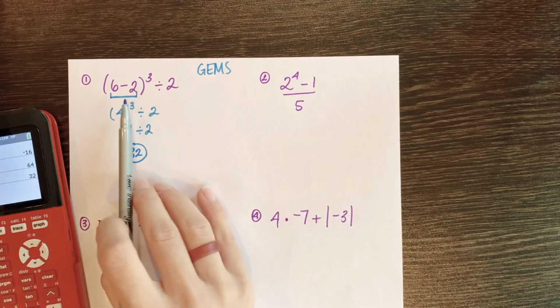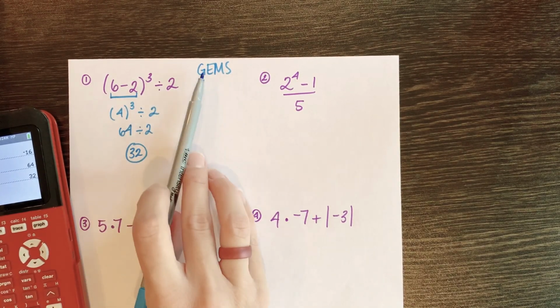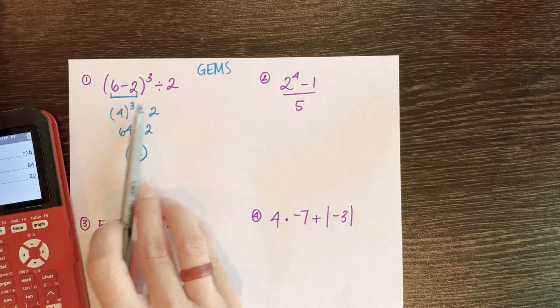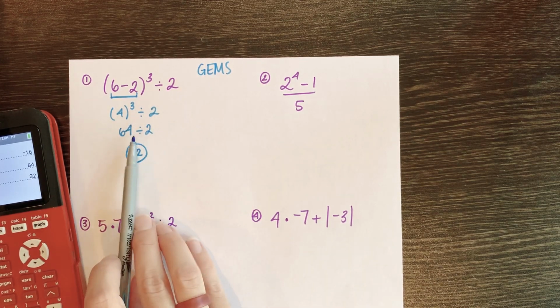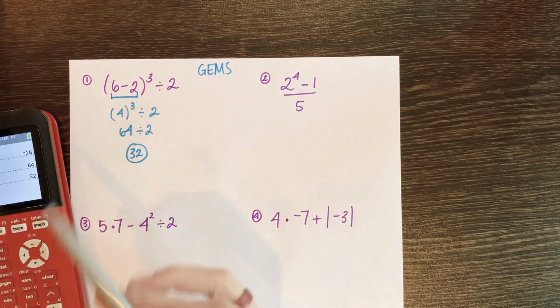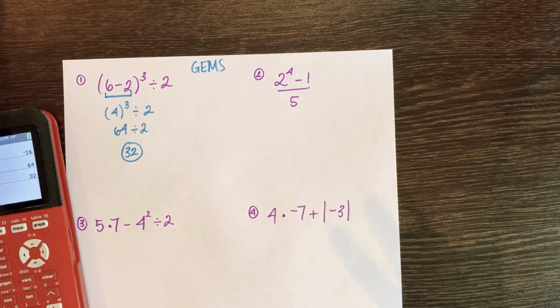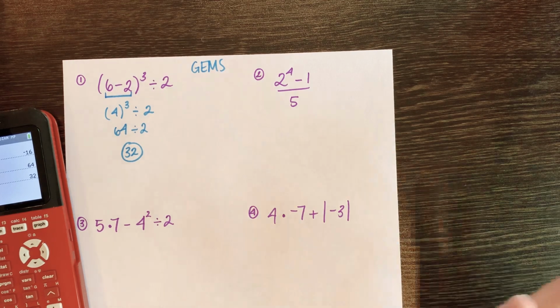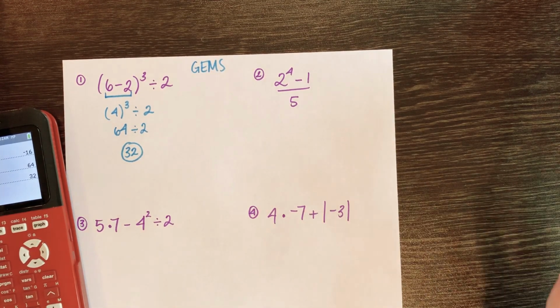So notice, first thing I did, parentheses, grouping symbol. Next thing I did, E, exponents. Third thing I did, multiplication, which was really in the form of division. But I'm kind of seeing those as the same thing. Once I did that, I had a single number. I don't have any adding or subtracting to do.